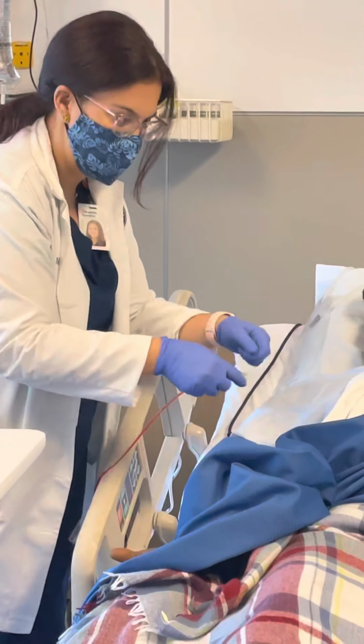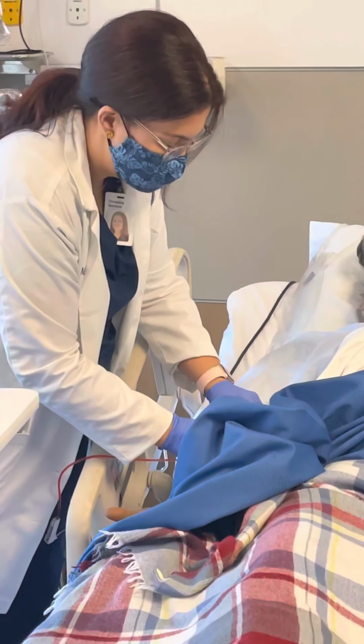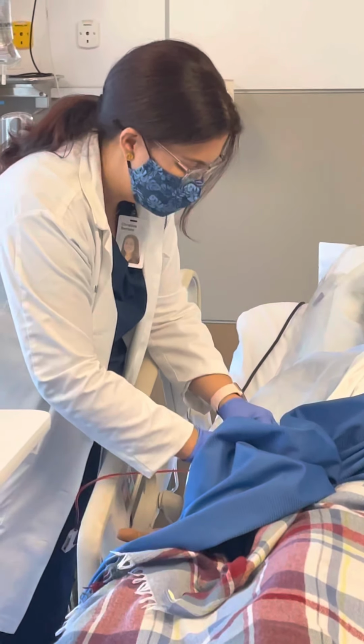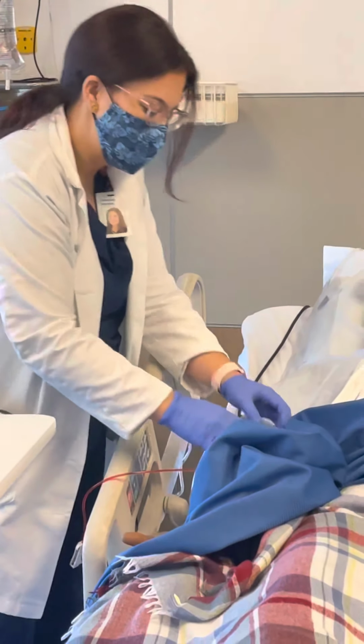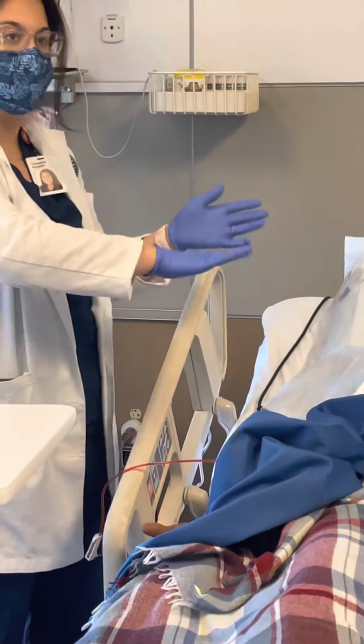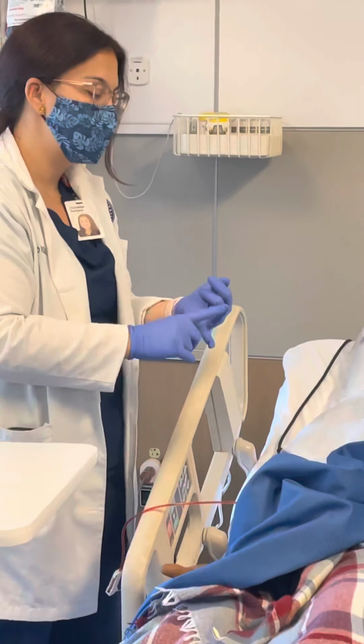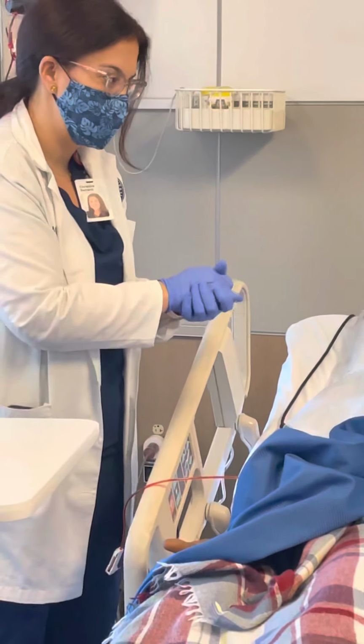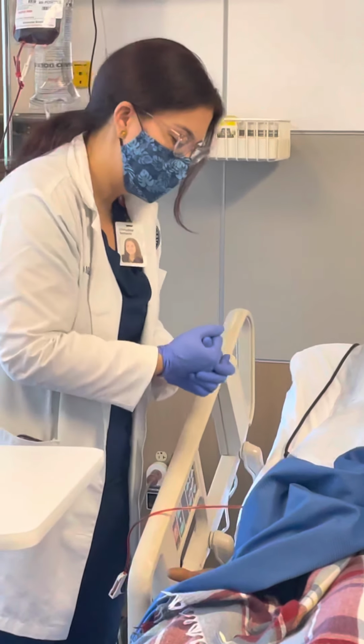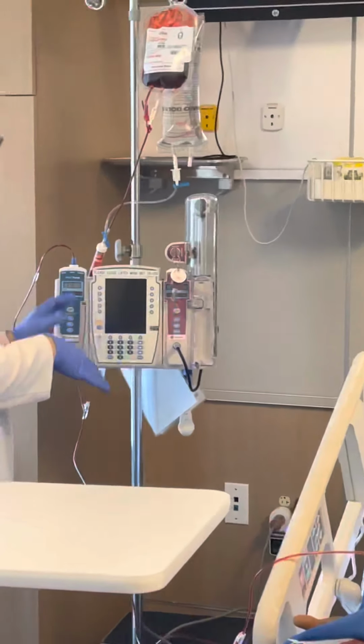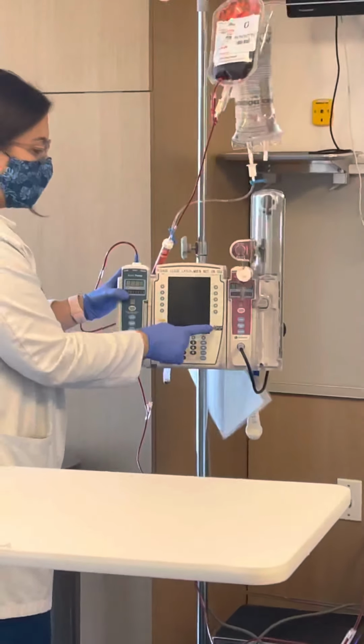I've already flushed it, so I clean it and connect it. I will take this time to now get my full set of vital signs: heart rate, respiratory rate, blood pressure, oxygen saturation, and temperature. And then, once that is done, I'm going to go here. We're going to turn it on.